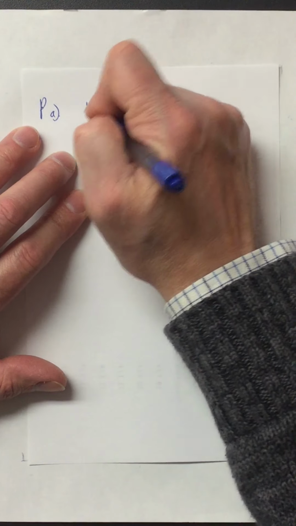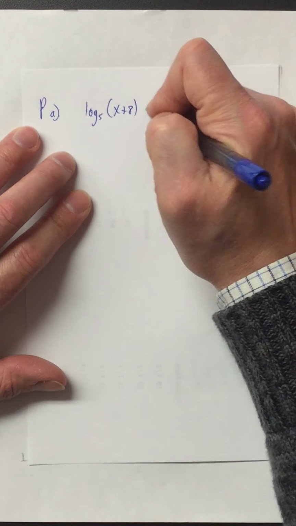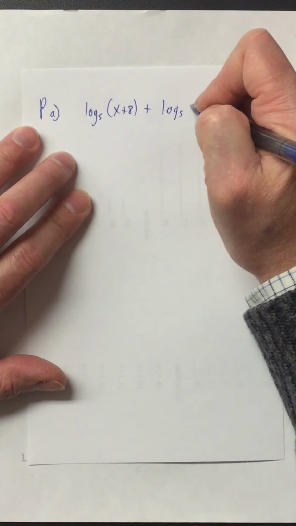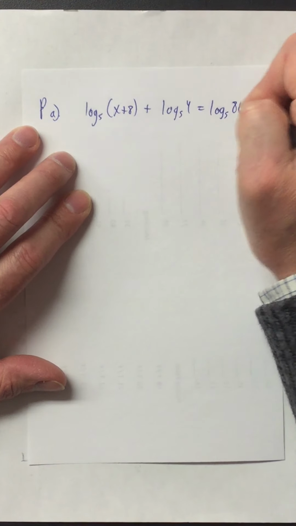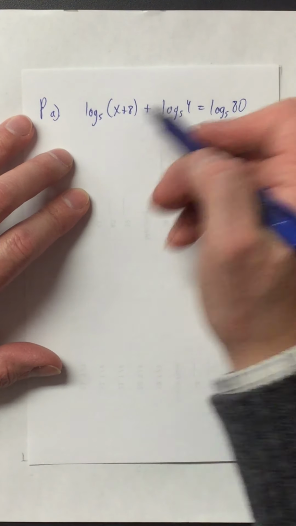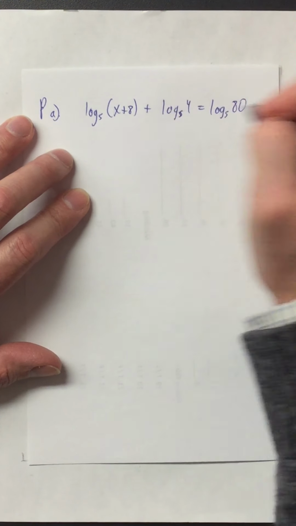We have log base 5 of (x plus 8) plus log base 5 of 4 is equal to log base 5 of 80. Once again, if we divide everything by the log of 5, that all cancels out.